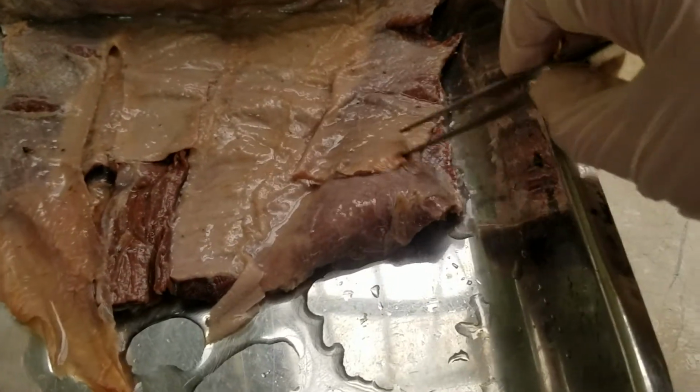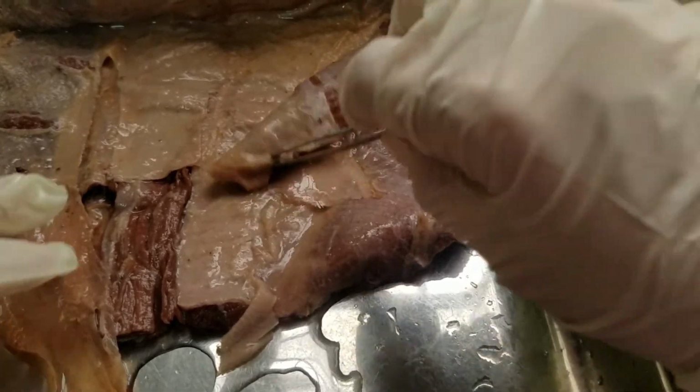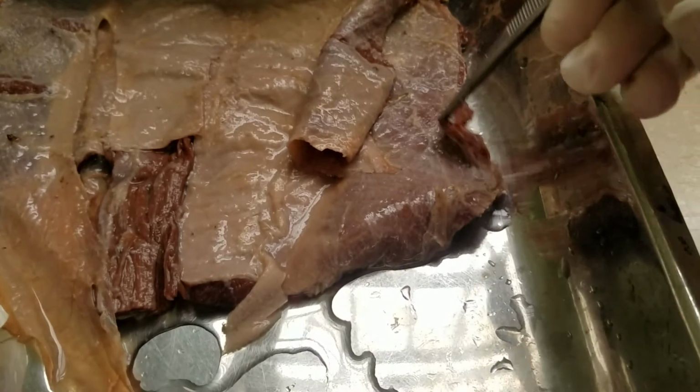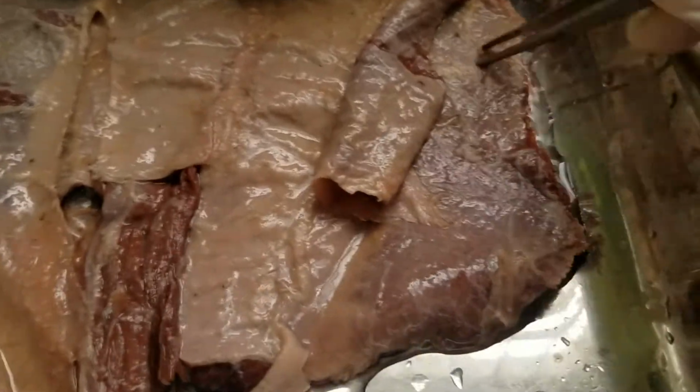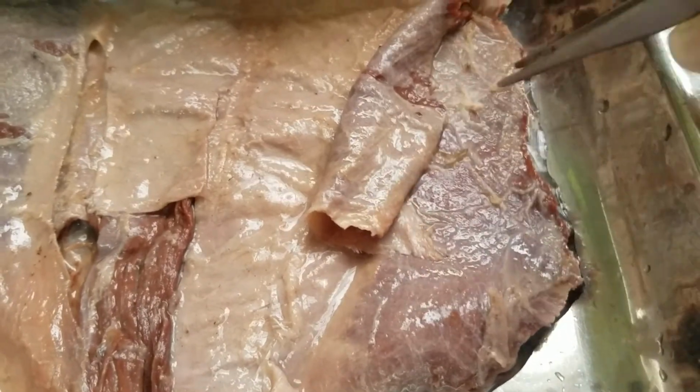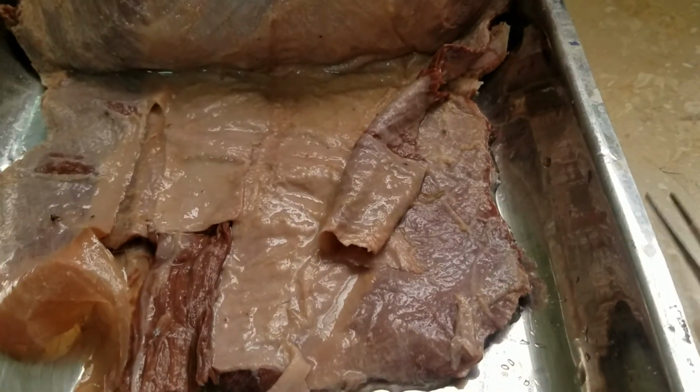Alright, this is the external oblique with its fibers running downwards and medially, this is the internal oblique with its fibers running upwards and medially, and then the innermost is the transversus abdominis.